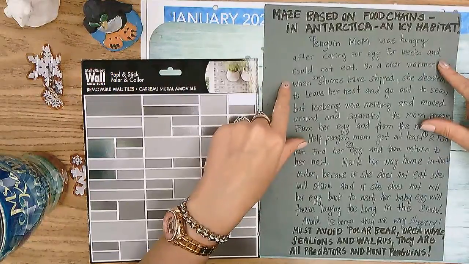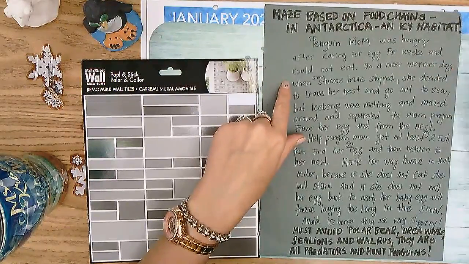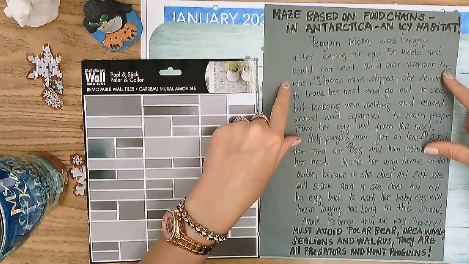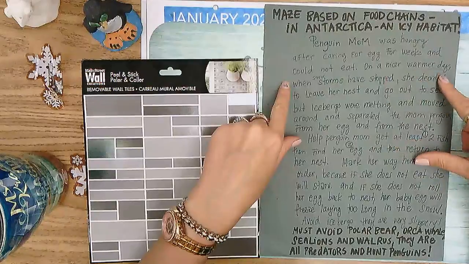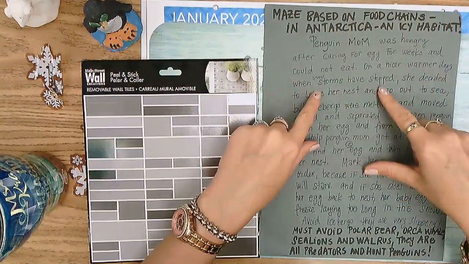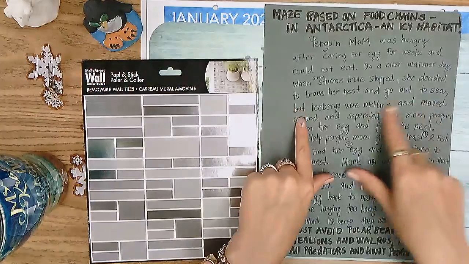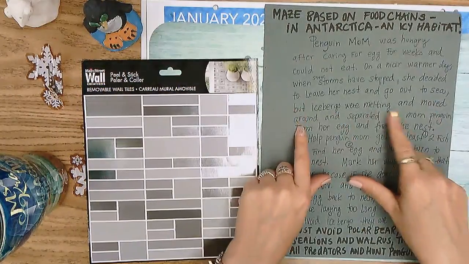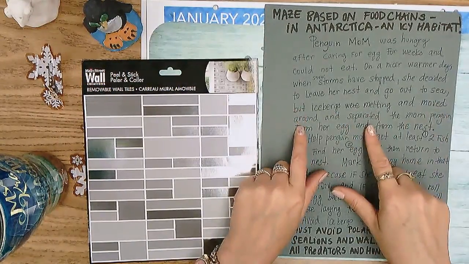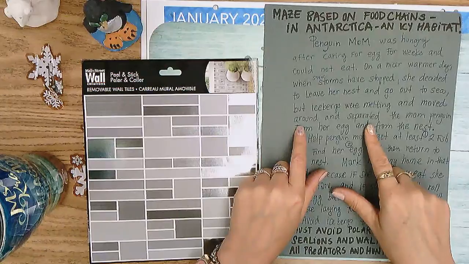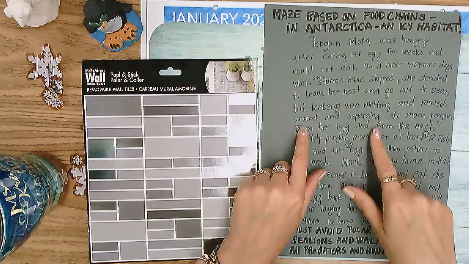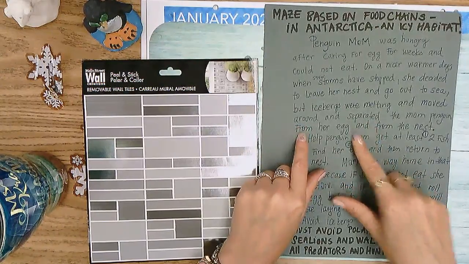Penguins sometimes don't eat for weeks or even a month at a time, especially if they're keeping the egg warm. On a nicer, warmer day, when snowstorms have stopped, she decided to leave her nest and go out to sea, but icebergs were melting and moved around and got separated, so mom got separated from her egg.